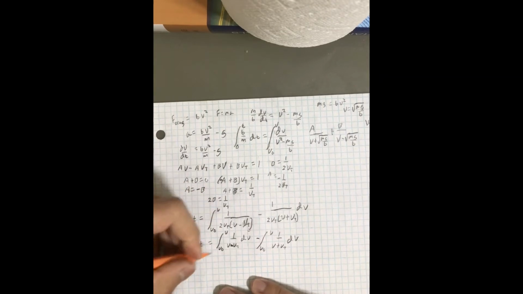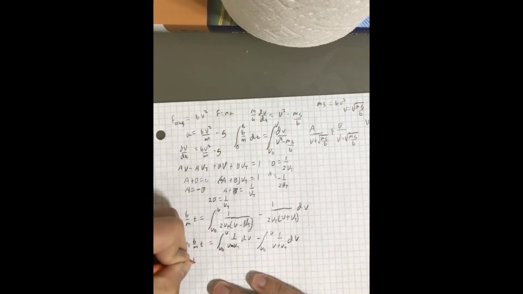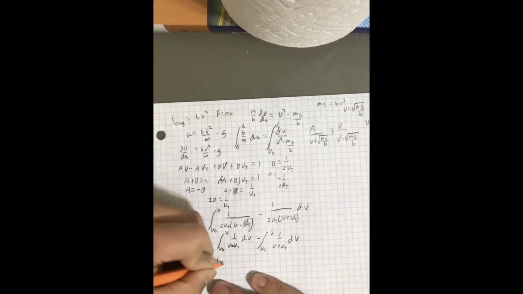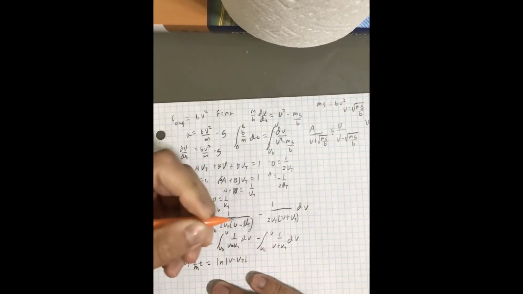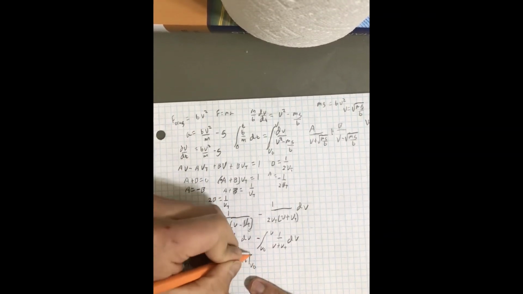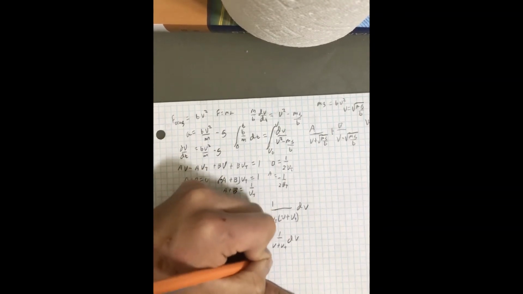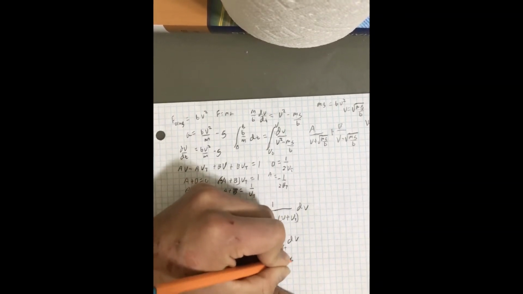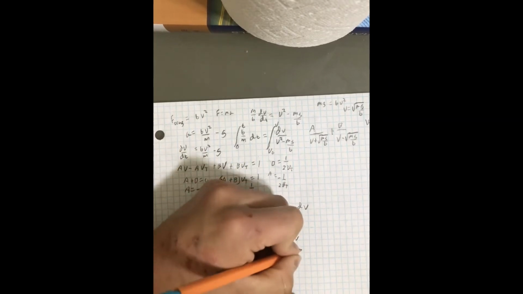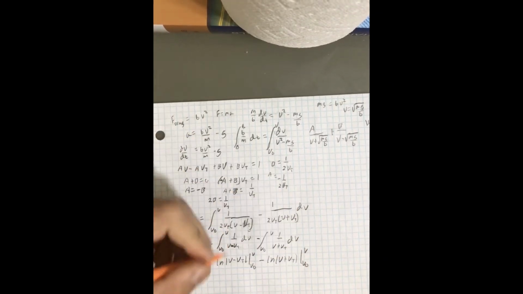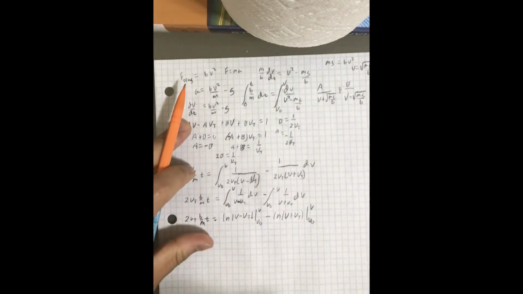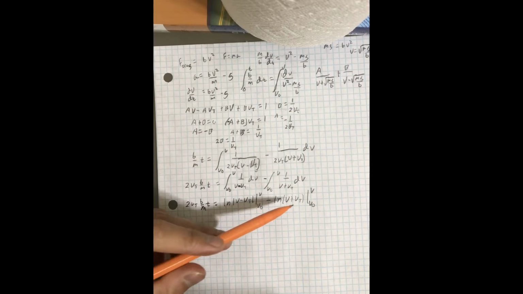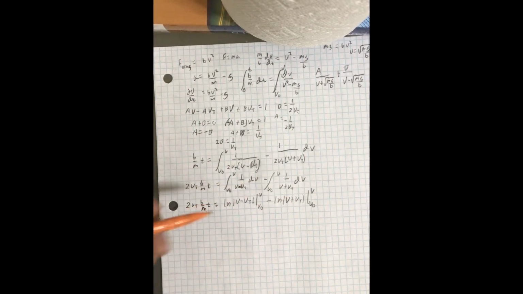This is just going to be 2 vt b over mt is going to equal natural log of v minus vt, evaluated from v naught to v, minus natural log of v plus vt, again evaluated from v naught to v. Okay, now if you remember properties of logarithms, then you know that if you subtract natural log values, it's the same as dividing top by the bottom.